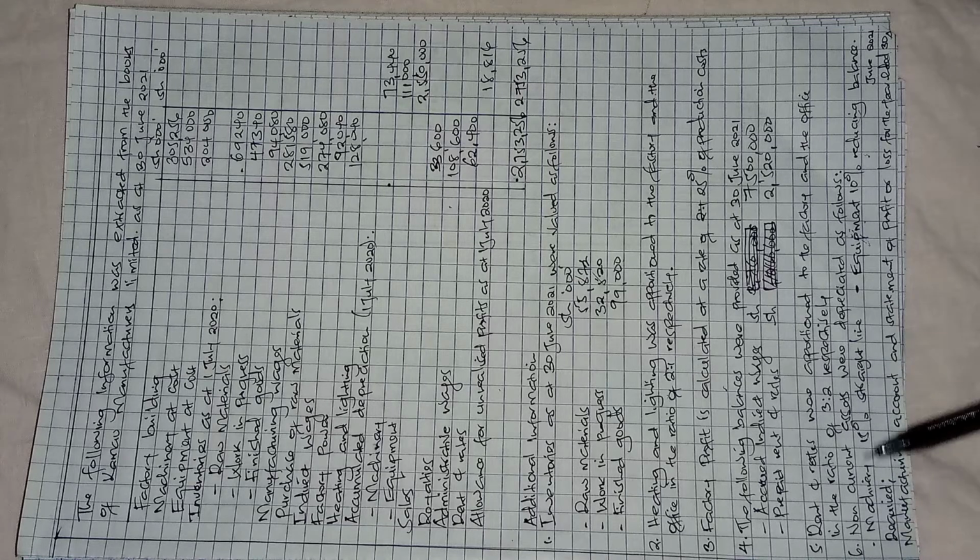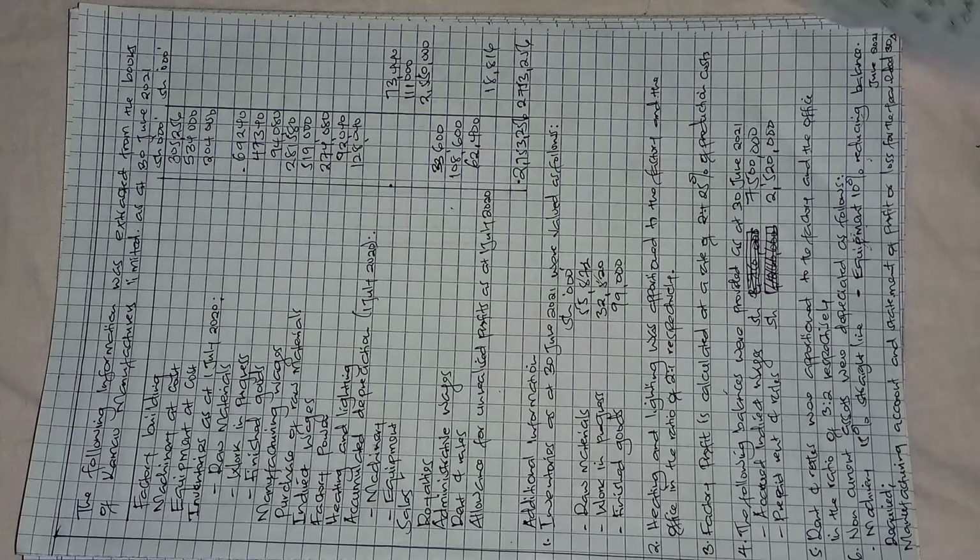Number 6: non-current assets were depreciated as follows. We have machinery at 15% straight line, equipment 10% reducing balance. Then you are required to prepare a manufacturing account and statement of profit or loss for the year ended 30th June 2021. So we'll start by working out the additional information.